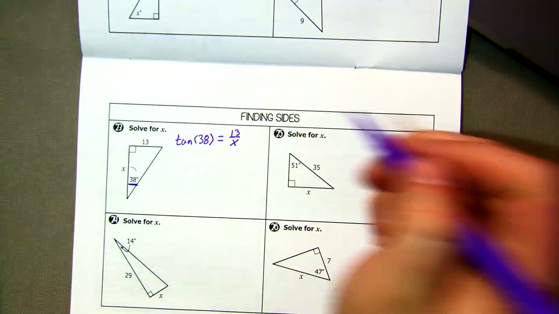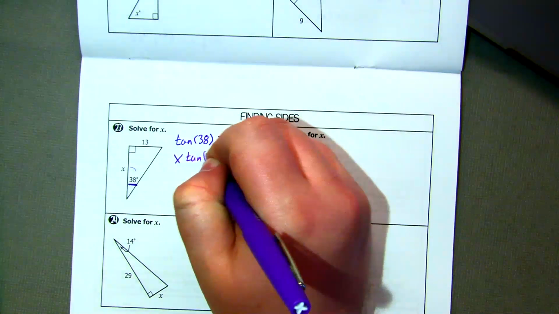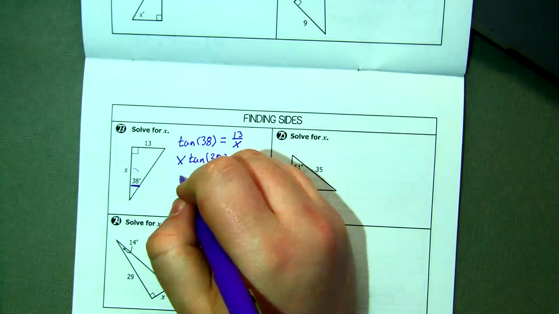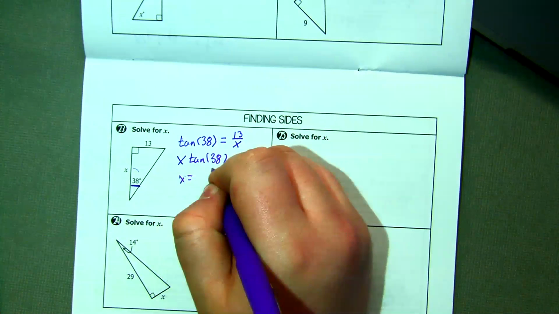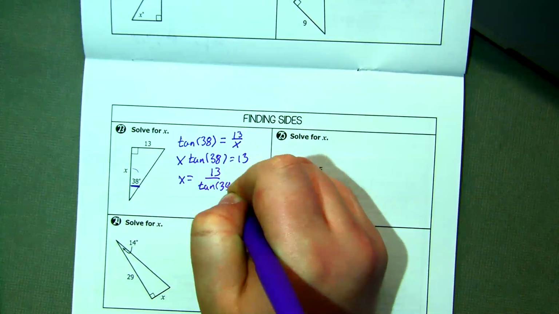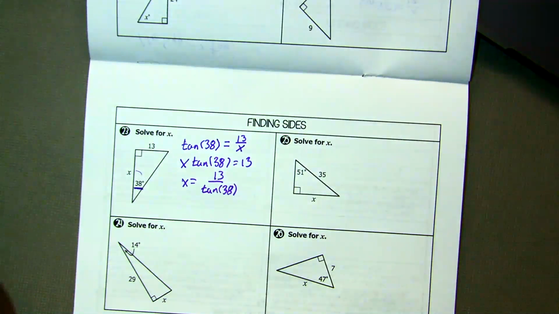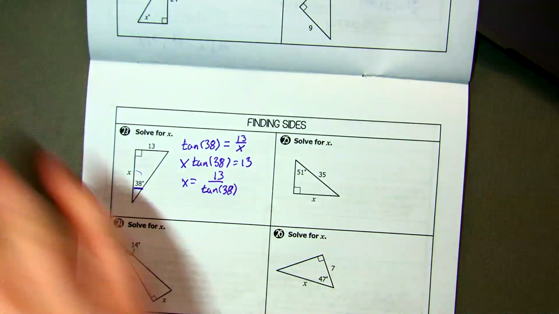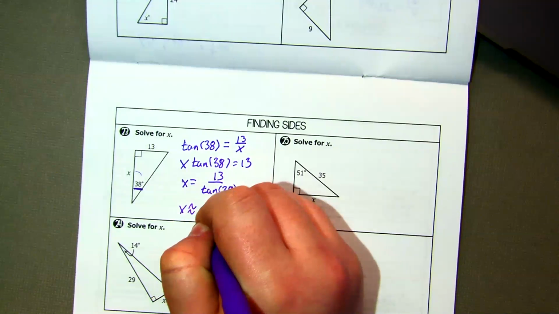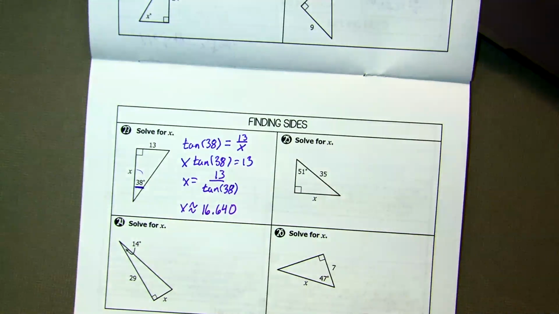We carry out our same process as before, multiplying both sides by x, and then dividing by tan 38. Which means we get a final answer of x is approximately 16.640. Awesome.